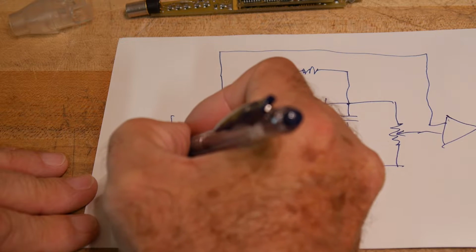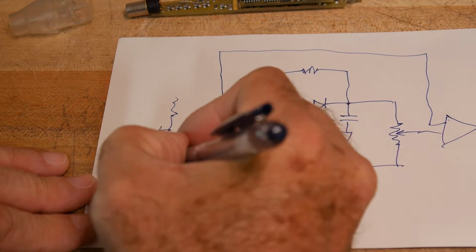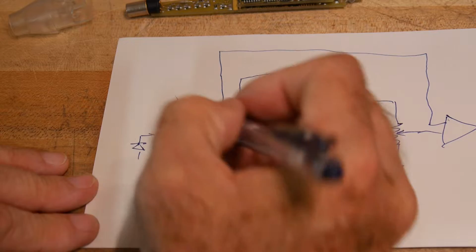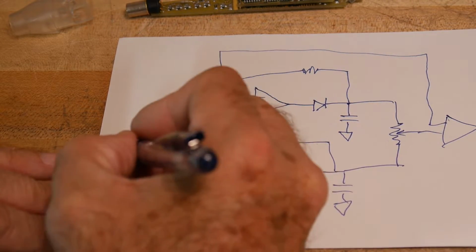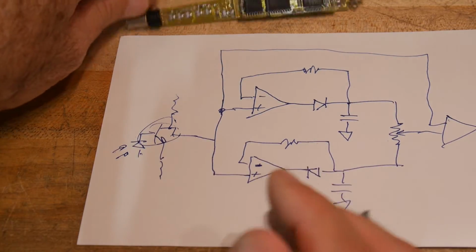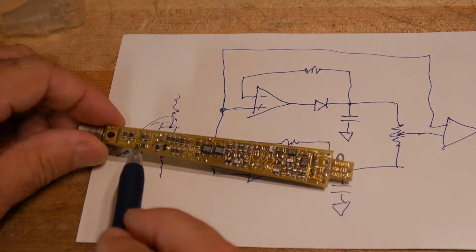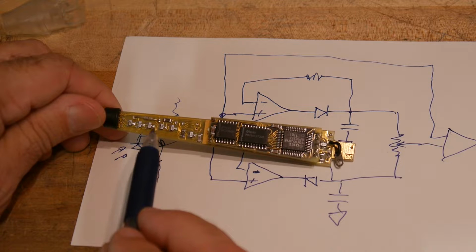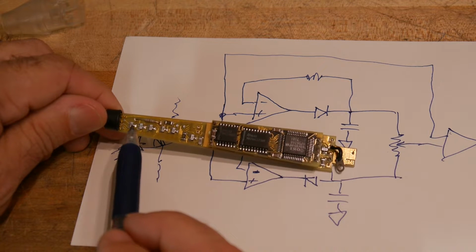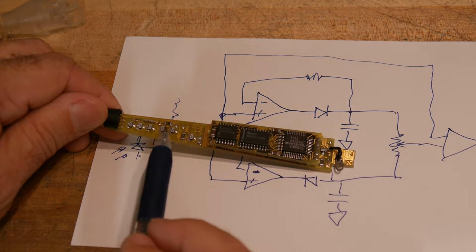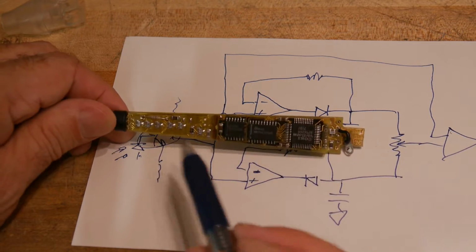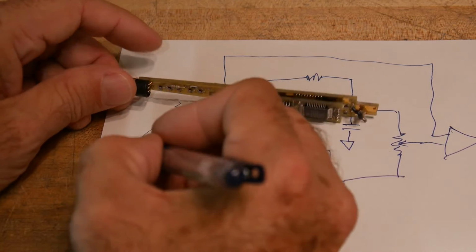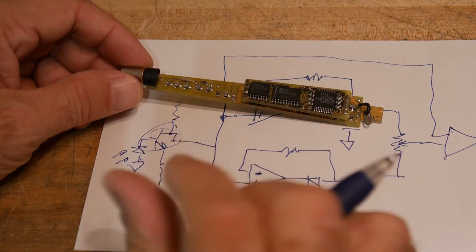So there's going to be some type of transistor out here, and there's some front-end circuitry here, op amp, transistor, right? And there's a bunch of things here.